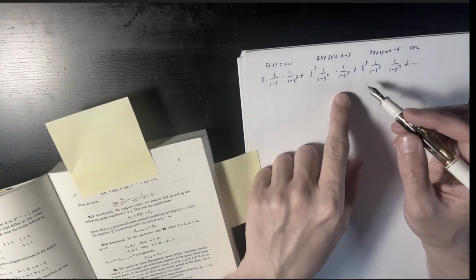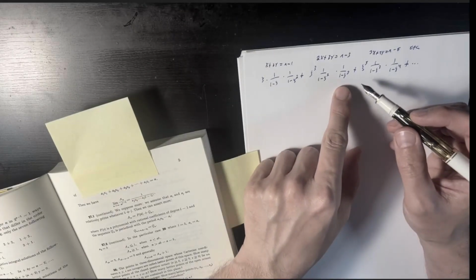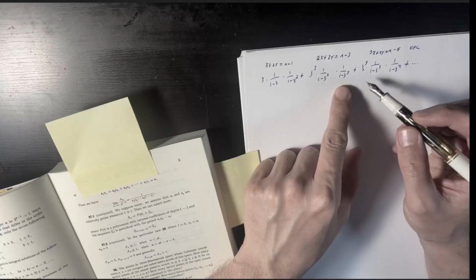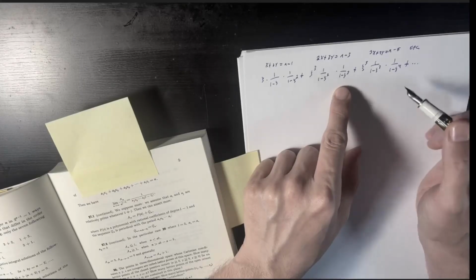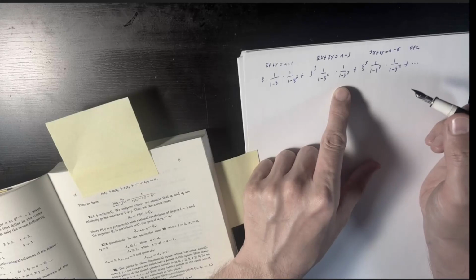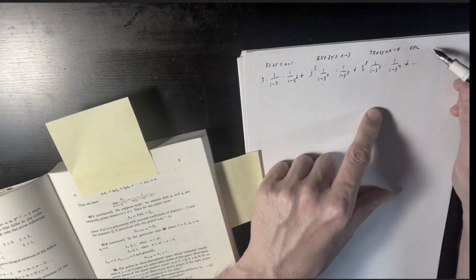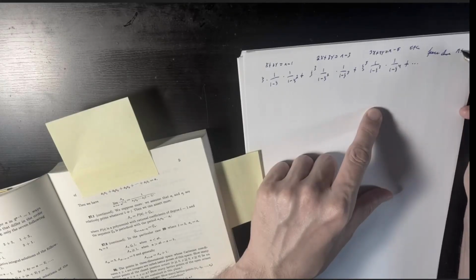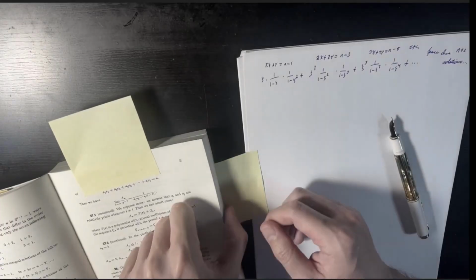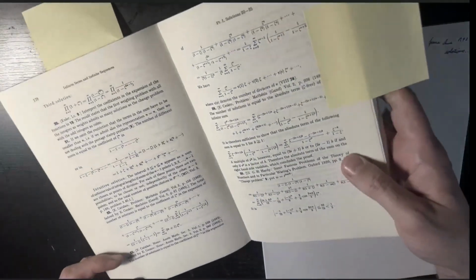Yeah, and let's see where he's going to go from there. So I'm going to just take a look at the answer. I'm supposed to be showing that there's fewer than n plus 2 solutions to this. Let's see if he does something crazy. This was 23.